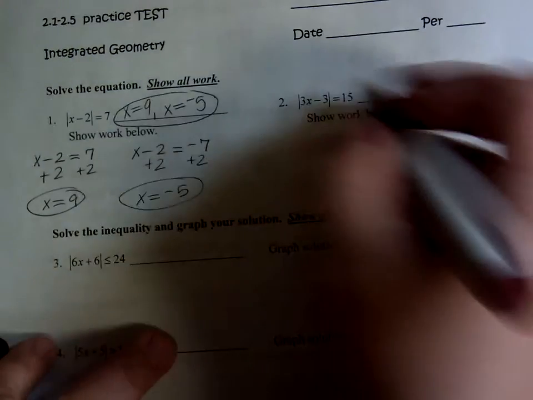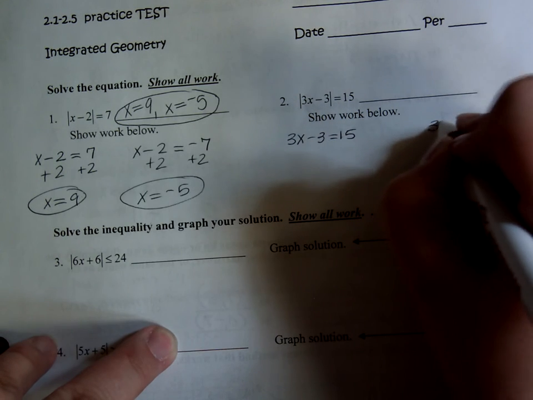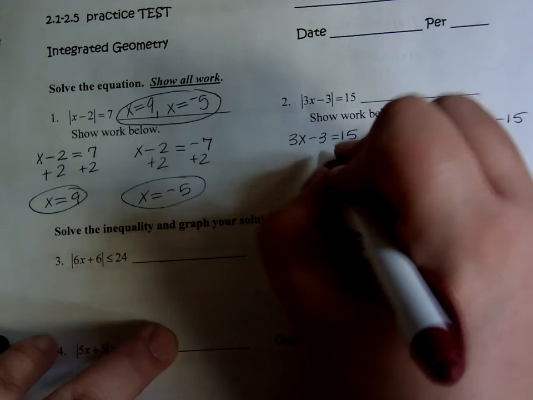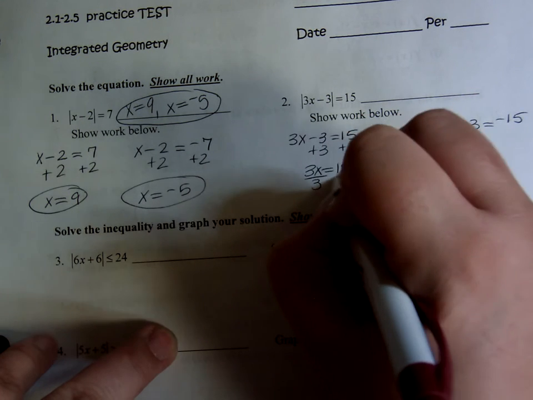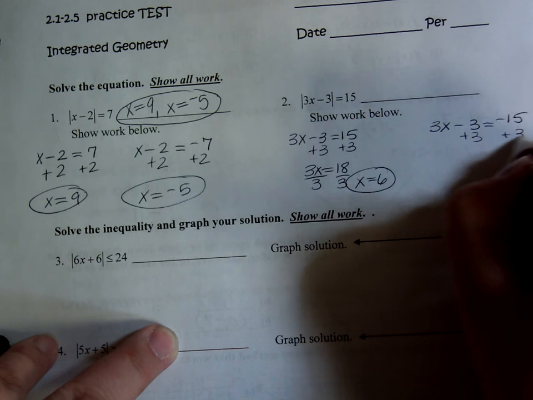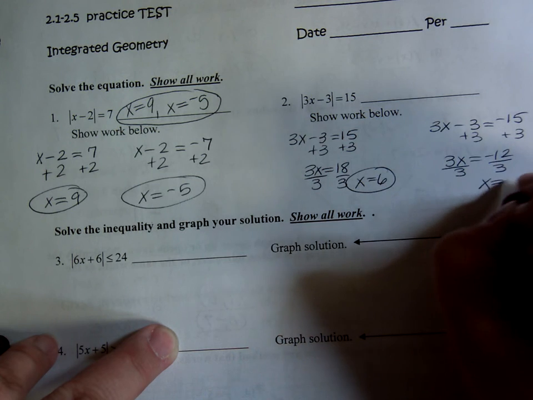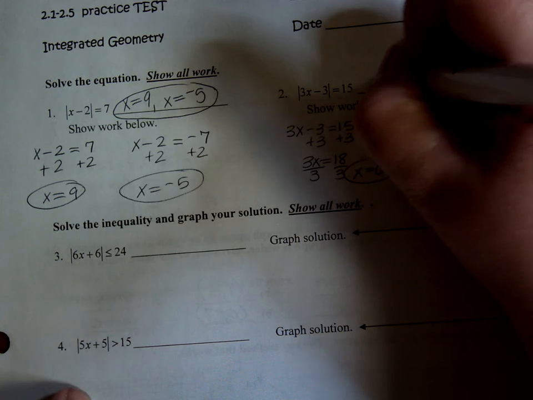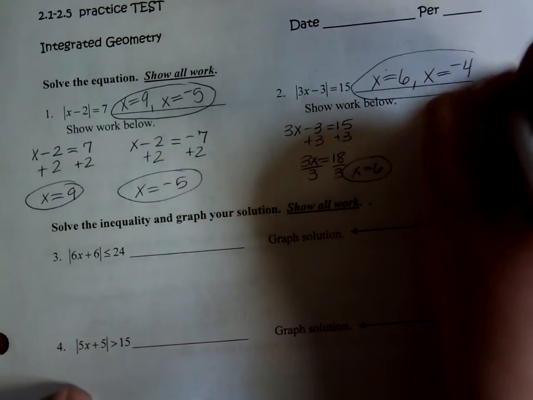Same thing over here. I'm going to say 3x minus 3 equals 15. And I'm also going to say 3x minus 3 equals negative 15. And I'm going to solve both of these. Adding 3 to both sides, and I get x is 6 over here. And over here, I get x is negative 4. Okay, it wouldn't hurt to plug those in and check them, but I tell you right now, they're both going to work. And I know that because I don't have that x outside the absolute value I have to worry about.